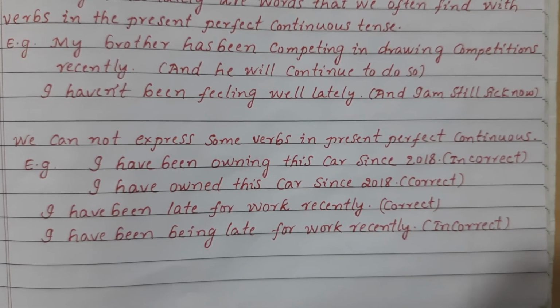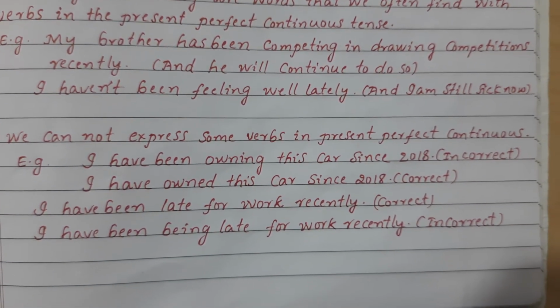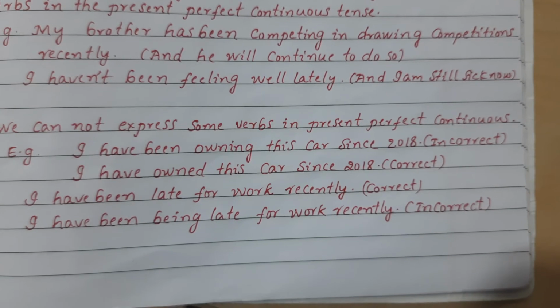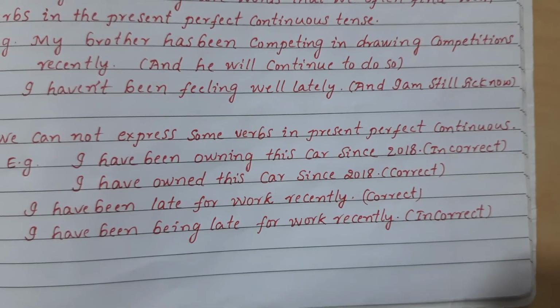We cannot express some verbs in present perfect continuous tense. I have been owning this car since 2018. This is incorrect.